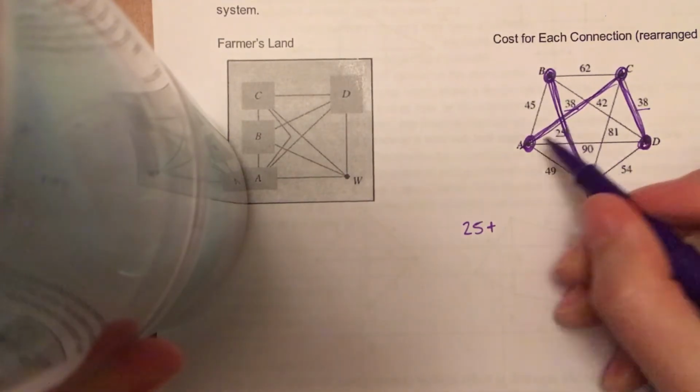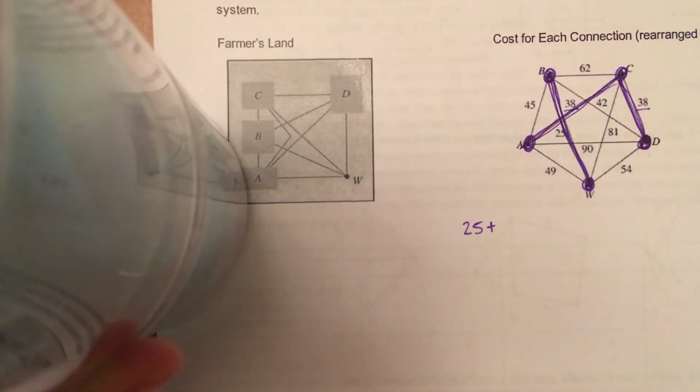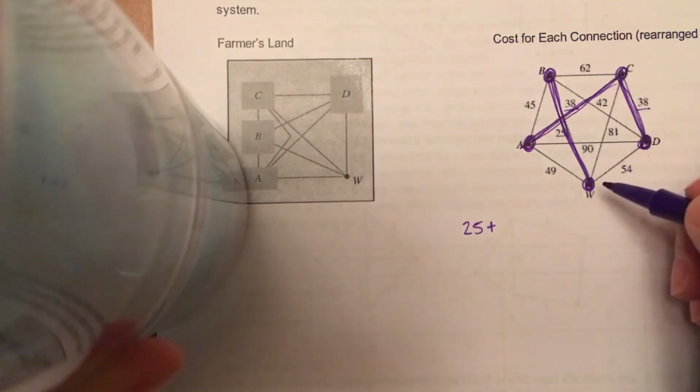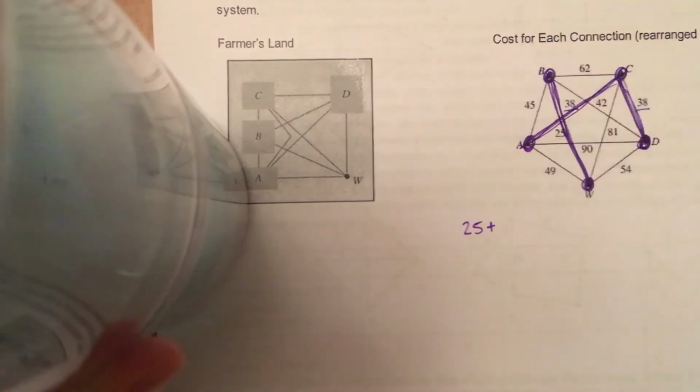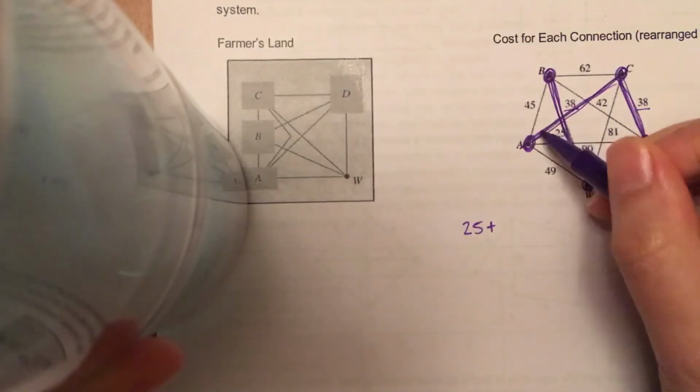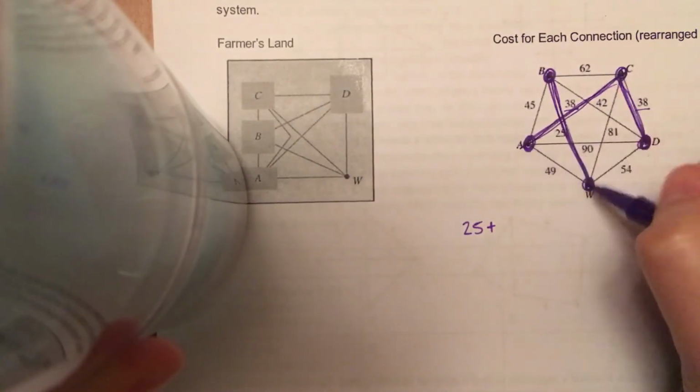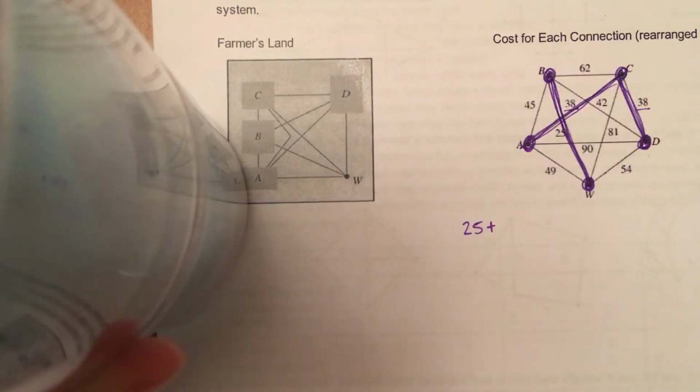At this point, I've included every vertex in my spanning tree, but they're not connected. So, for example, I have water going to B, but nowhere else because this portion of my graph is not connected to this portion of my graph. So I'm going to need one more edge here that doesn't make a circuit.